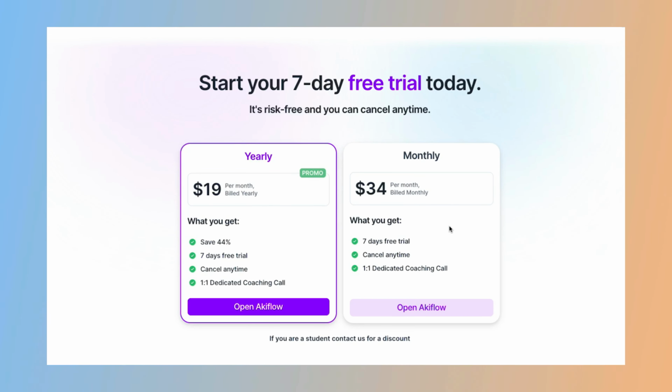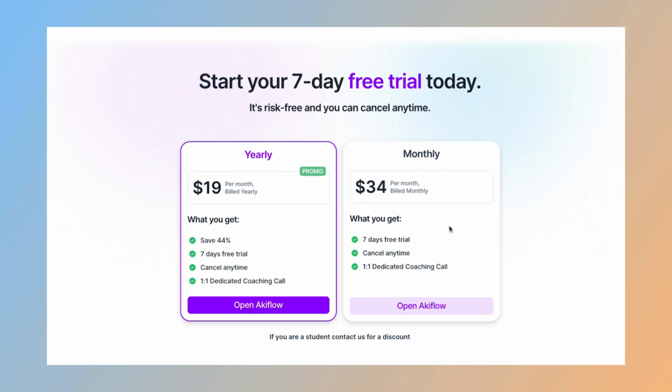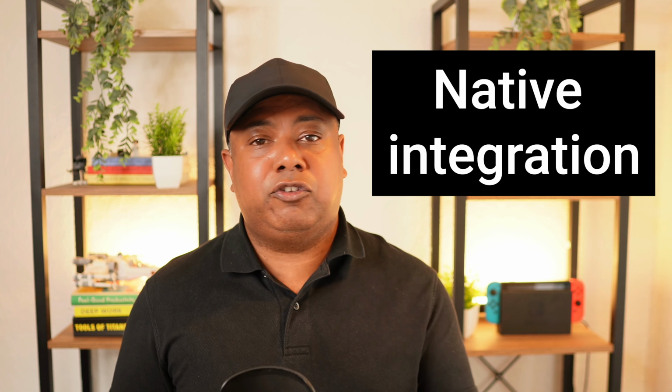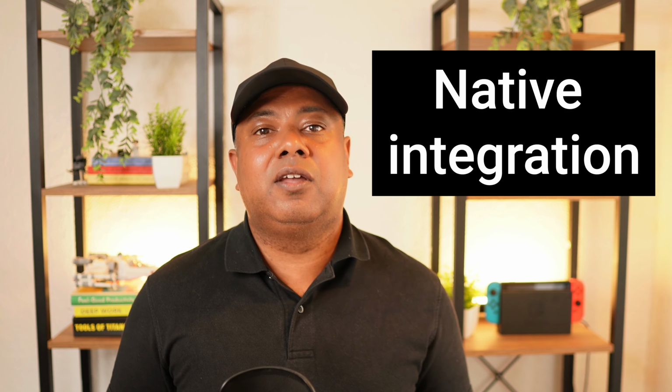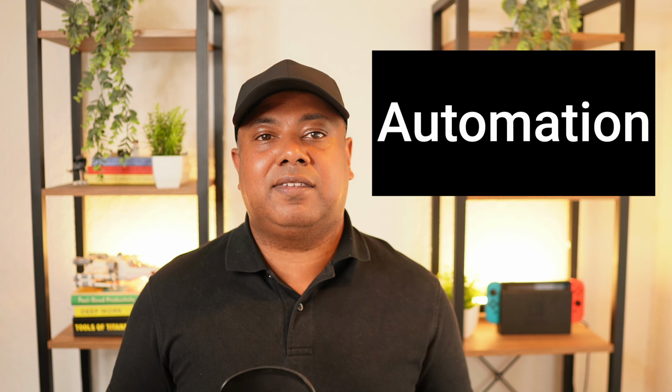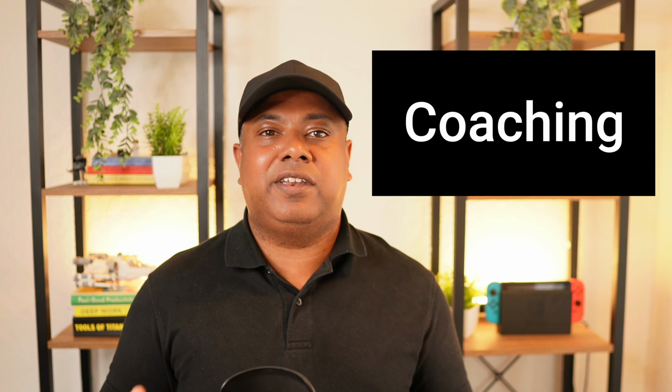Currently, there are a few plans you can subscribe to with a 7-day free trial. These prices might seem expensive, but I think it's fair if you include these services: native integration with multiple productivity tools and calendars with two-way sync, automation capabilities through integration with Zapier and IFTTT, hosting the share calendar feature, and most importantly, the one-to-one dedicated coaching call.